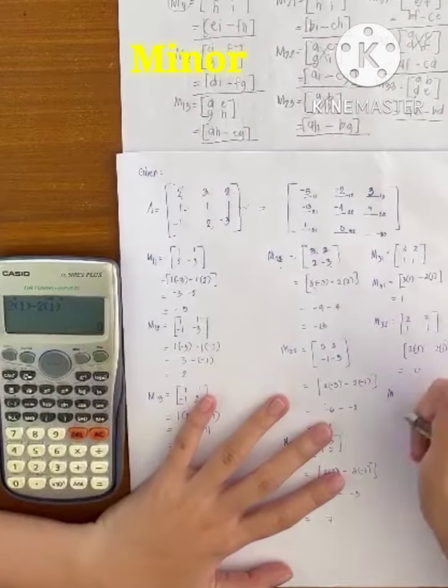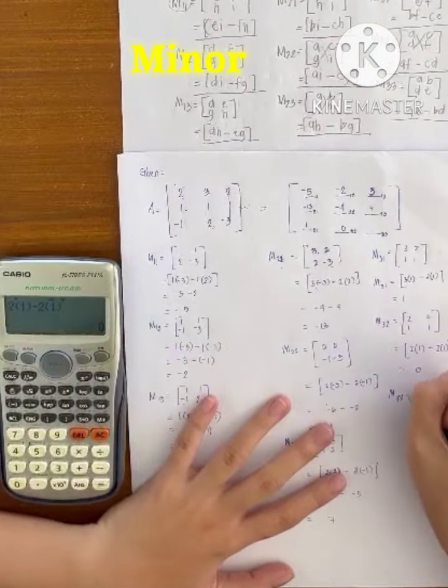Next is our minor 3, 3. We eliminate row 3 and column 3. So the remaining elements are 2, 3, 1, 1. Multiply 2 times 1 minus 3 times 1, which is equal to negative 1.